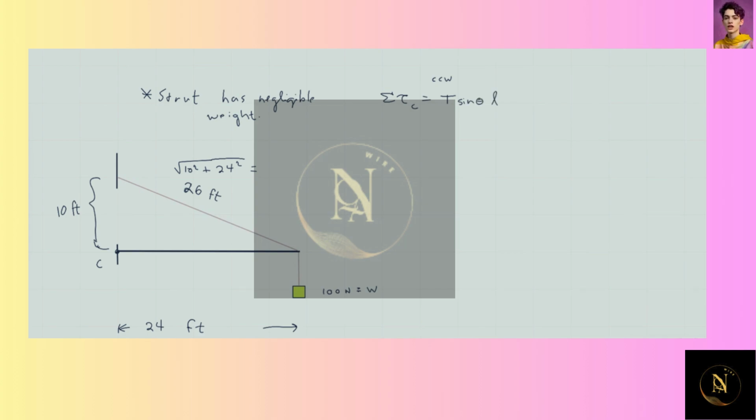We'll call that length L, which is 24 feet. And that has to be balanced by the 100 newtons weight at sine of 90, which is 1, times the length. So both of those forces are occurring at the length, which means that the tension sine of theta has got to equal 100 newtons. So that is going to simplify the problem quite a bit.